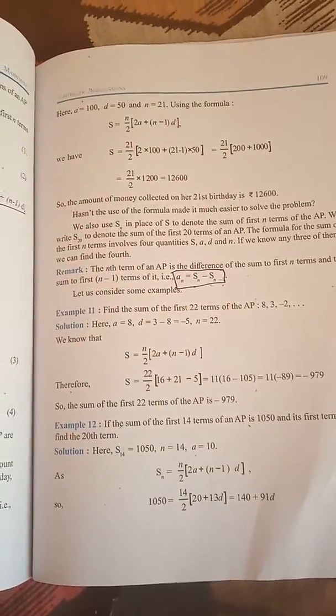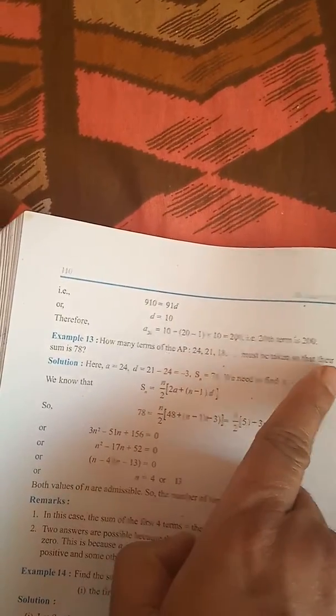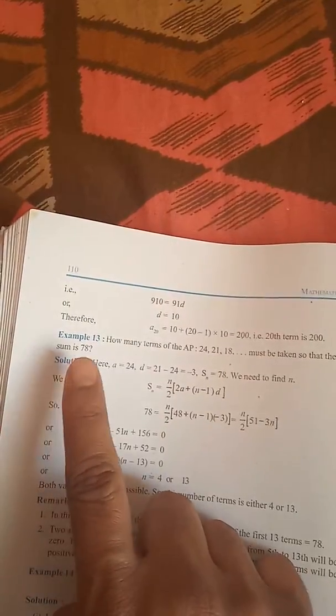Sometimes they ask, when they are likely to give some hard questions, or you can refer, this type of questions may be taken from here. That is, how many terms of AP must be taken so that their sum is 78. So this type of questions. Also you can go for another question from the AP if you are finding this chapter tough.